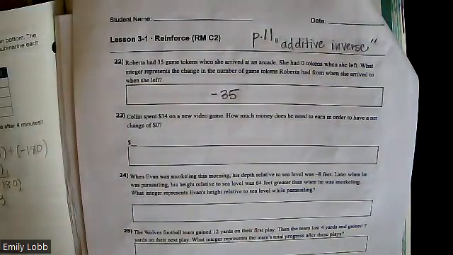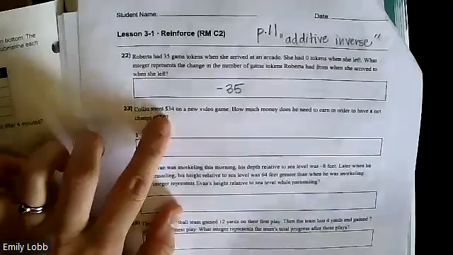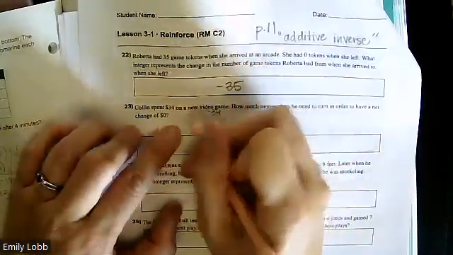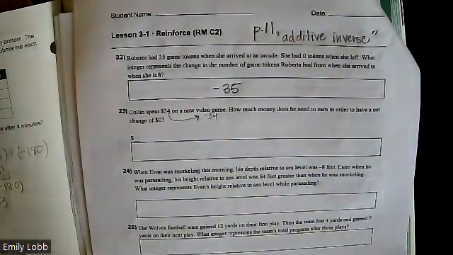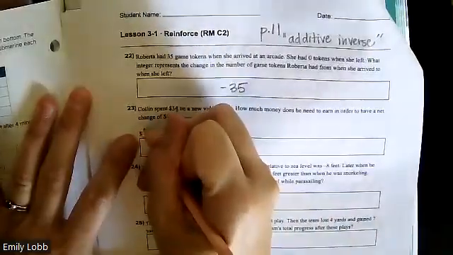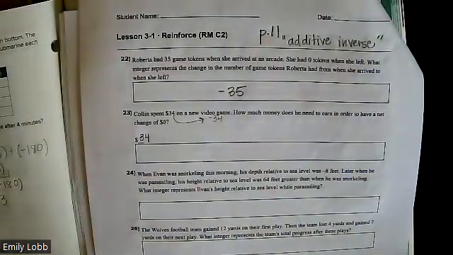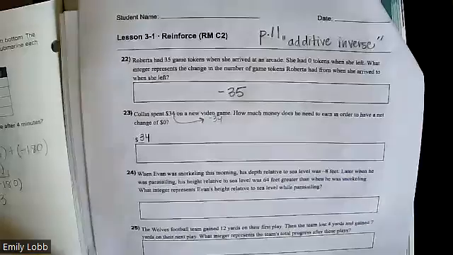Colin spent $34 on a new video game. How much money does he need to earn in order to have a net change of 0? So if he spent 34, he is down 34. So this is like a negative 34, right? This is because he spent that. So how much does he need to earn? 34, he's got to cover that charge, right? So I'm going to write 34 right here in the blank it gave me. $34 to leave a net change of 0, right? Do you see how these are additive inverses? Because they would add up to 0.